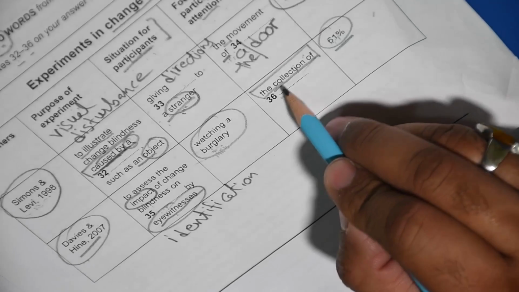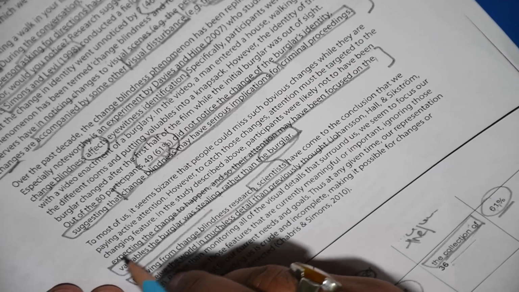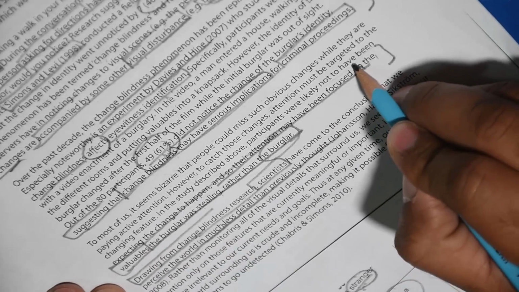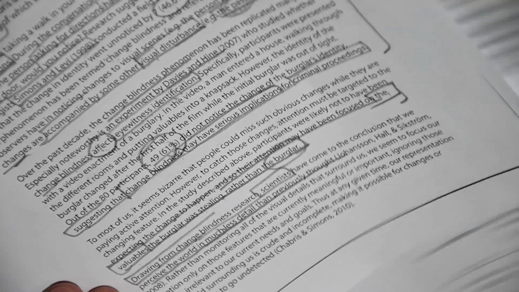So for the collection of, they are using the words here, focused on the valuables. Valuables the burglar was stealing rather than the burglar.